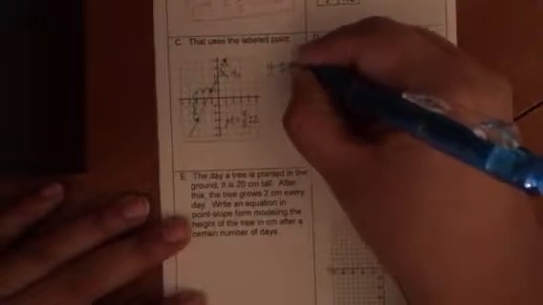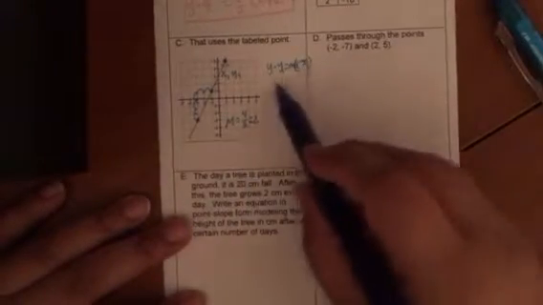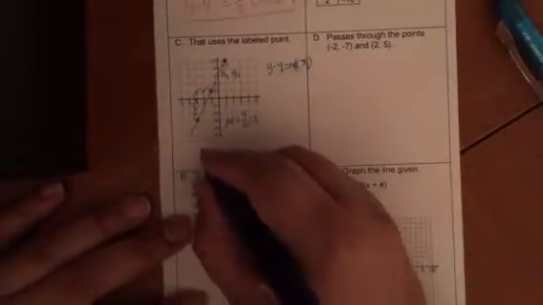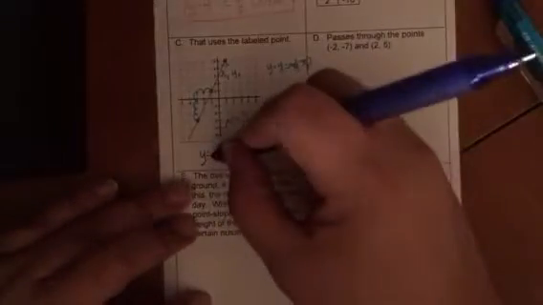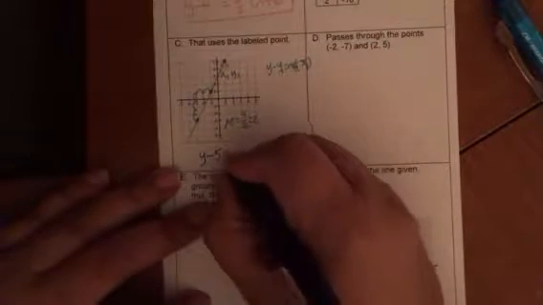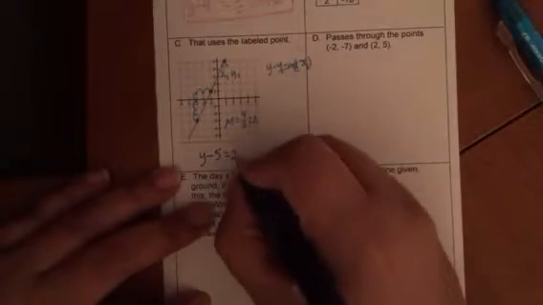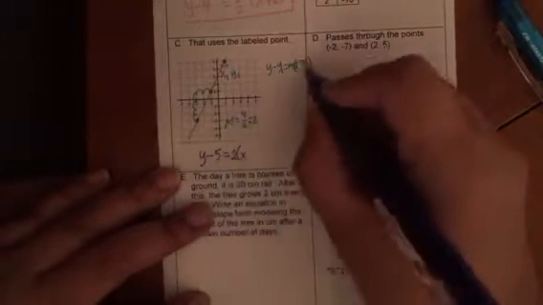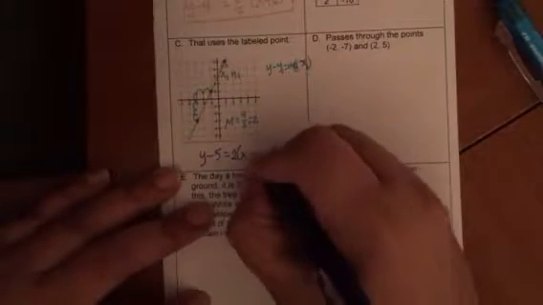So now we're going to use this formula. All we're going to do is substitute. And remember, we're going to take the opposite of the x and the opposite of the y. So y minus 1, because it's a positive 1. I'm sorry, that should be 5 because we're taking the y value, equals our slope times x, and then the x1 is a positive 1, so we're going to write a negative 1. And there's our answer.